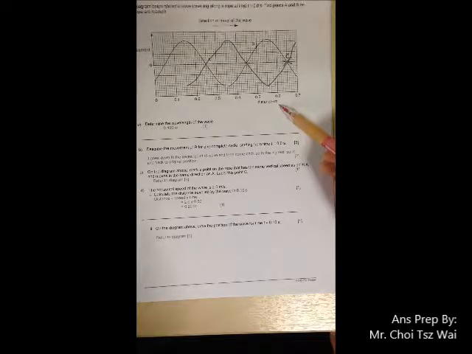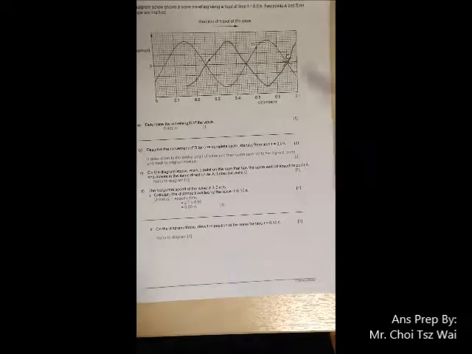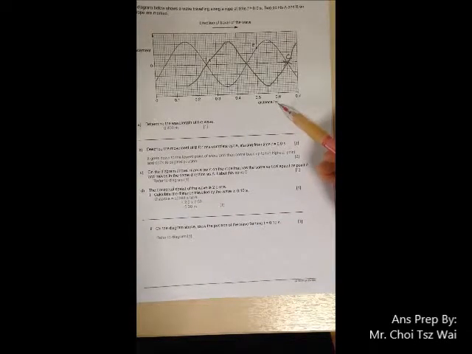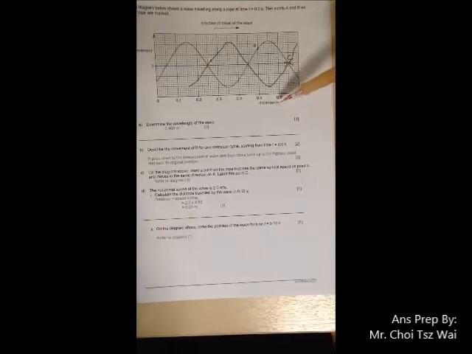So it is in meter. Sometimes it is in millimeter. Sometimes it's in other units. So please be very careful. Look at the axis and then determine the unit used.